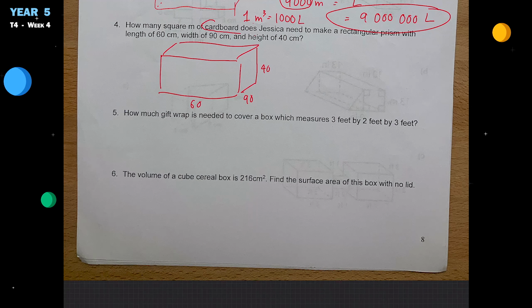To find the surface area of a rectangular prism, you find the area of the front. What's the area of the front? You've got 60 times 40. 6 times 4 is 24 with 2 zeros. Now the top.